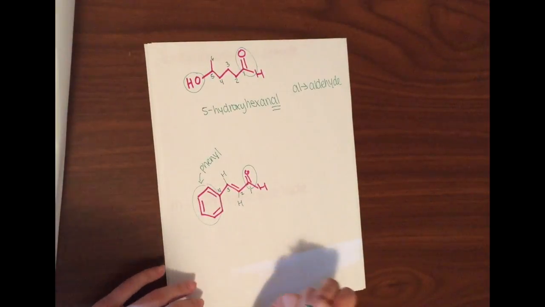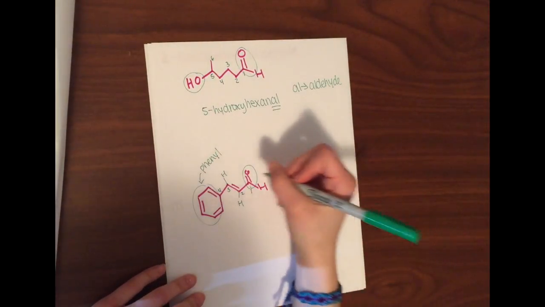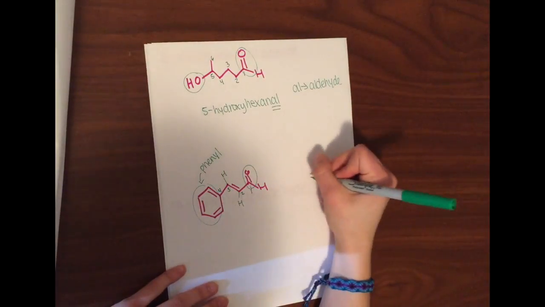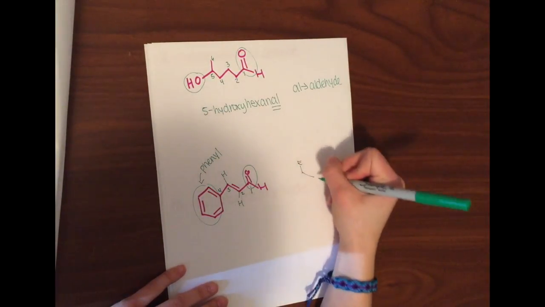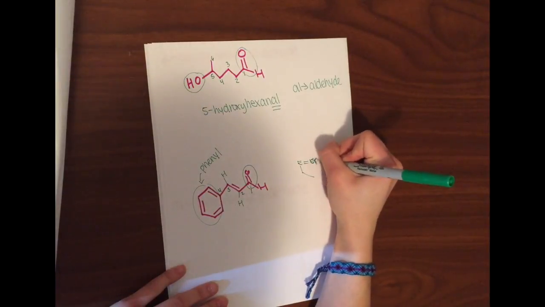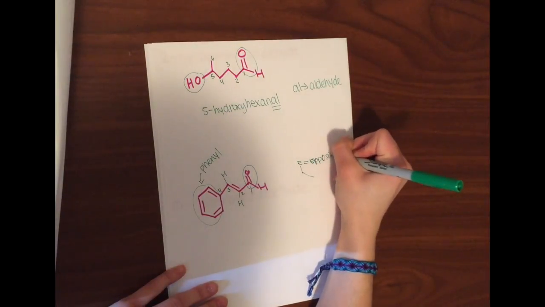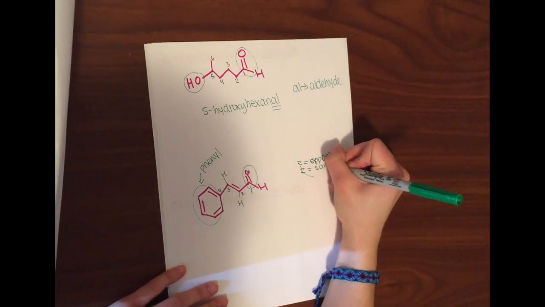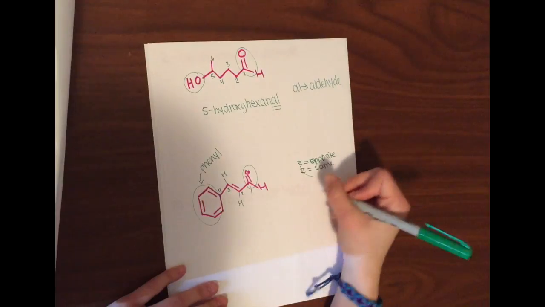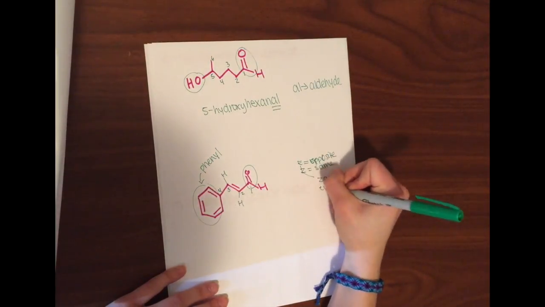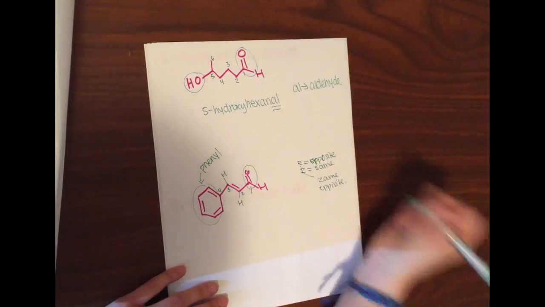So when we're naming it, it's important, if you remember from your other organic classes, that E means opposite sides. I remember it by saying E is opposite, and then Z means on the same side of the double bond, and I remember that by saying Z is same, if that helps you.